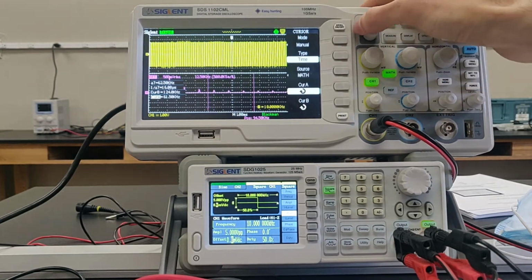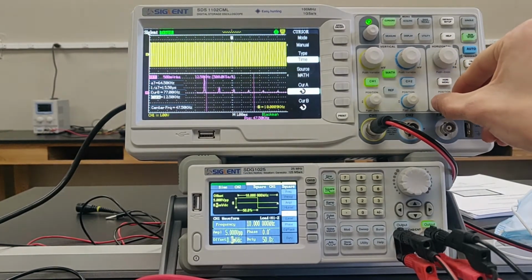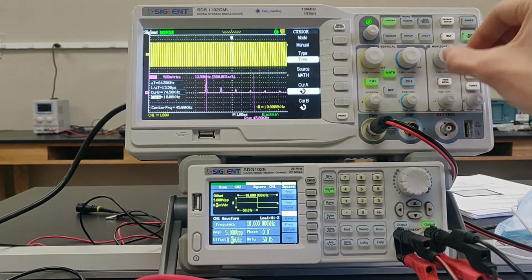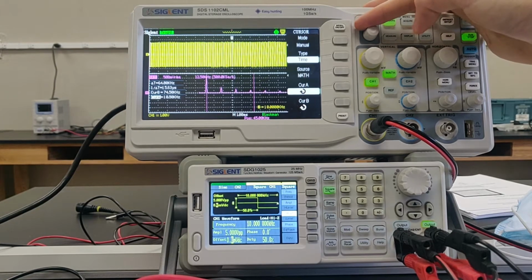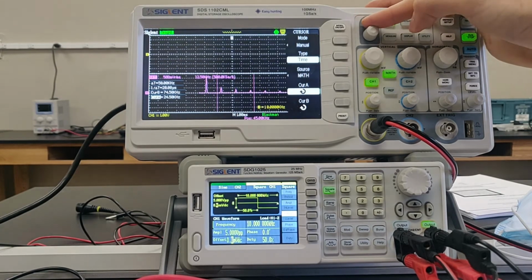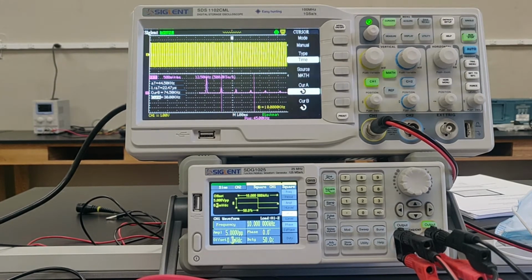And I can measure where these peaks are. So we still have one at 10K, but then our next highest peak is at around 30K, and so on.